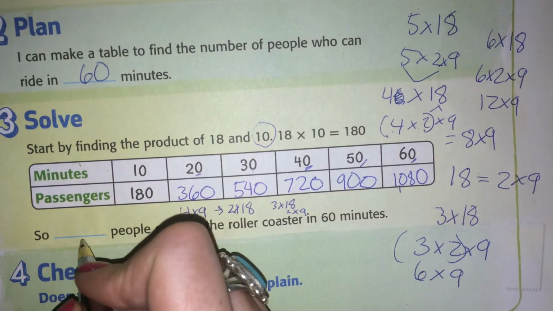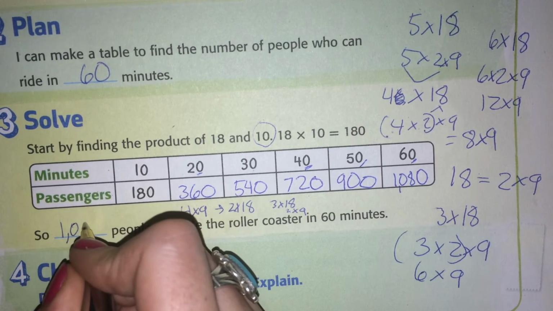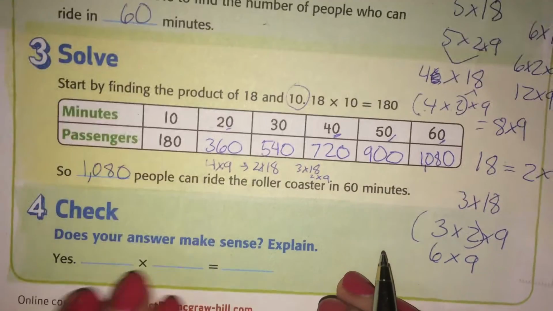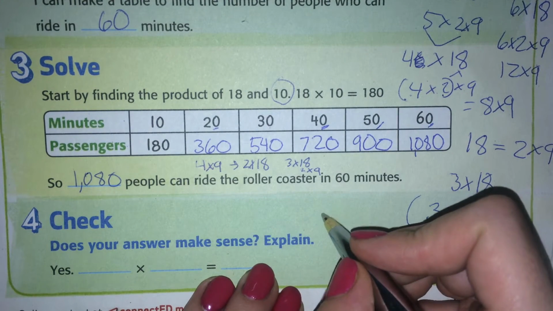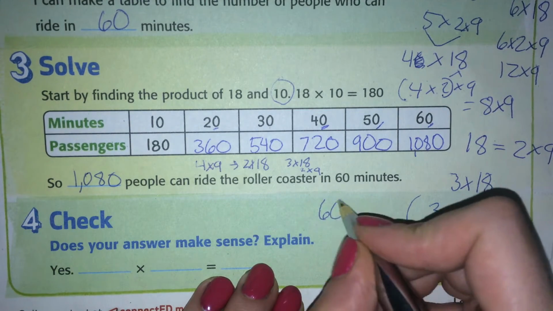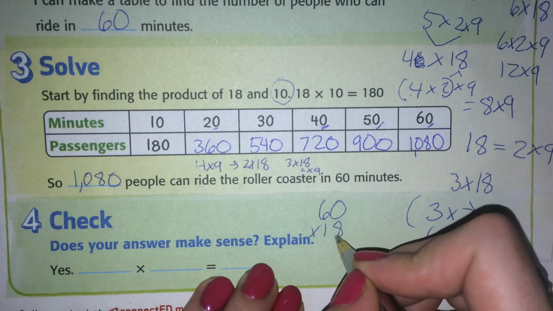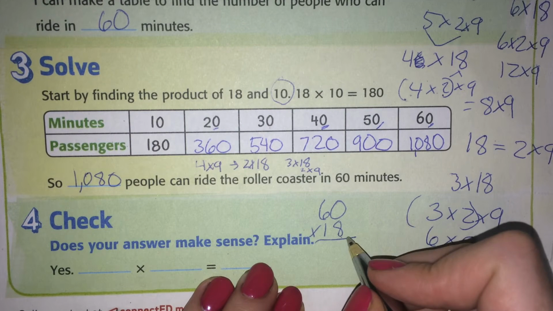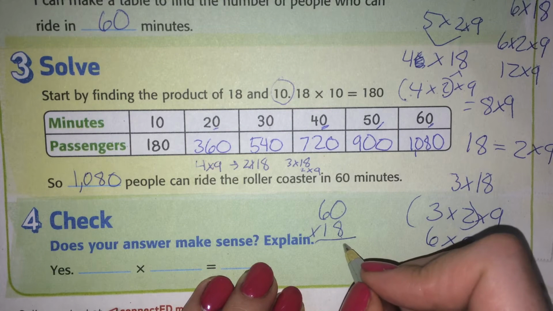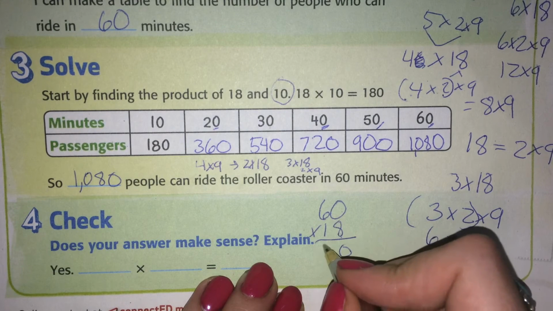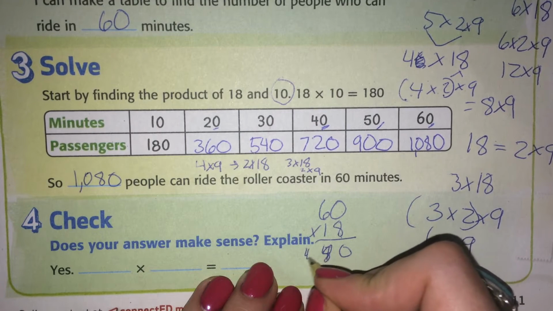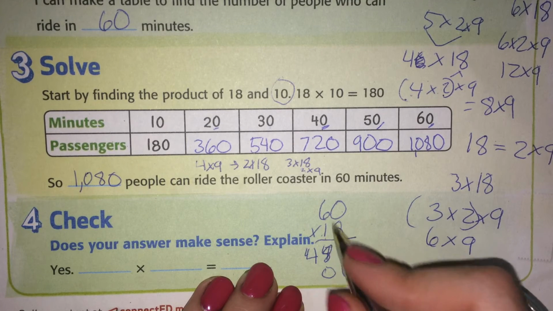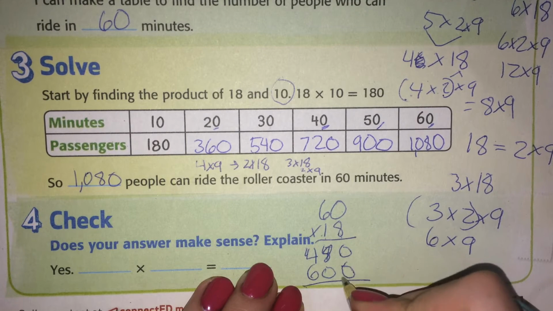So 1,080 people can ride the roller coaster in 60 minutes. Now let's do a check. Let's see if we just did 60 times 18, what we would have come up with. 8 times 0. 8 times 6 is 48. Oops, 48. Second row, we always add the 0. And then 1 times 0, and 1 times 6. 0 plus 0.